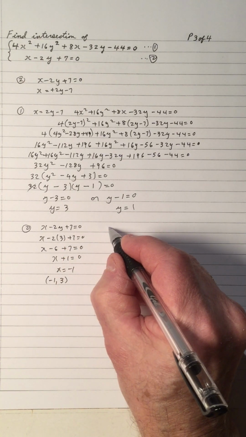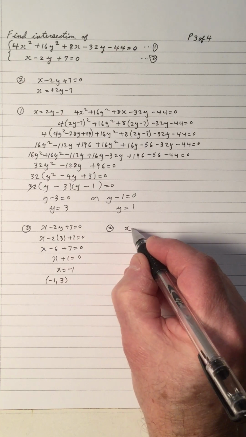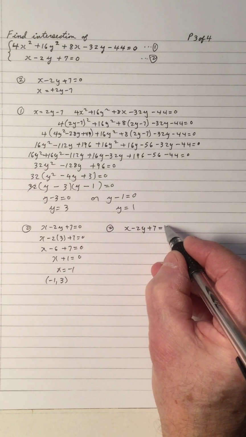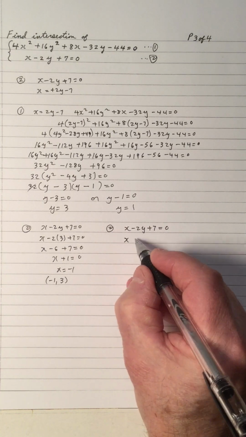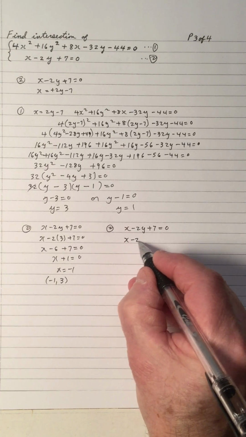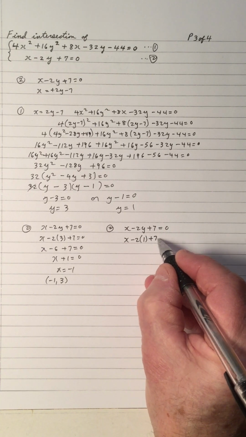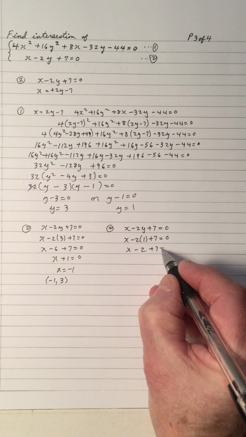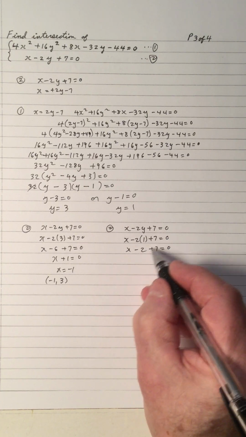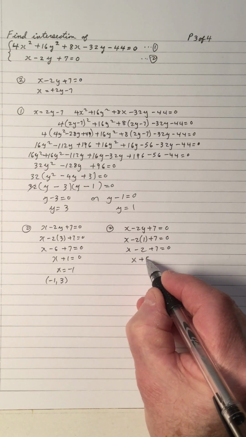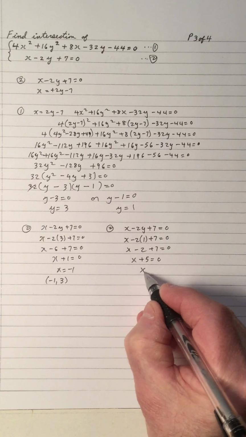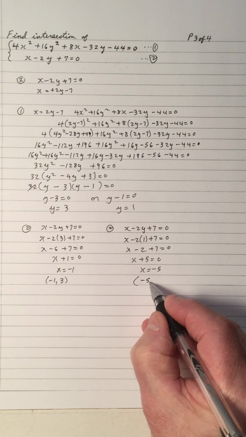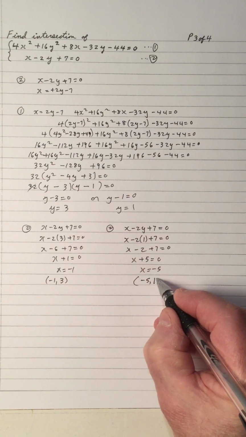Now we'll write down the original equation again, and we'll sub in y is 1. Take our time, work it out. We multiply and then we add, so x plus 5 equals 0. X is negative 5. So x is negative 5 when y is 1.